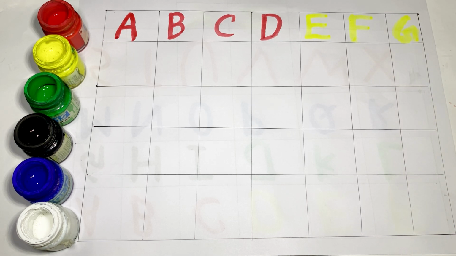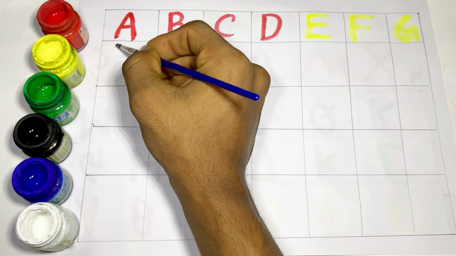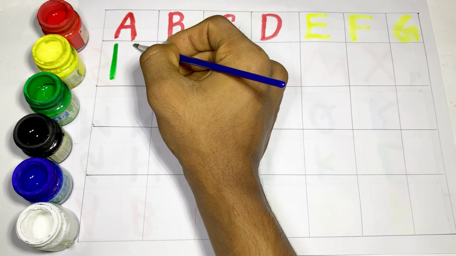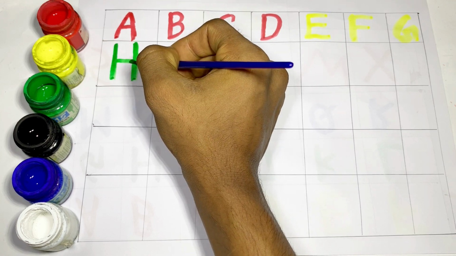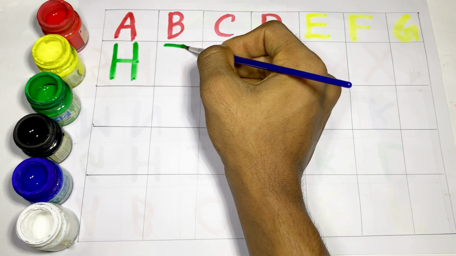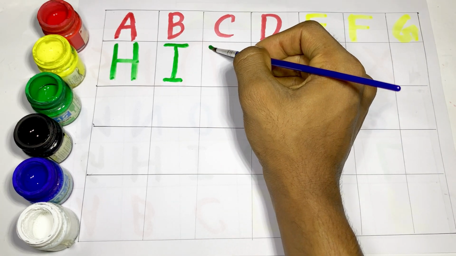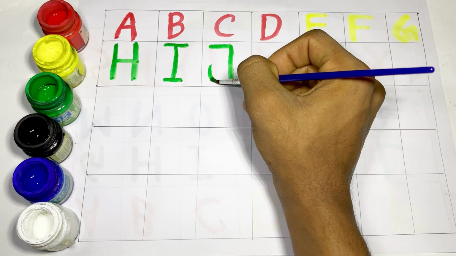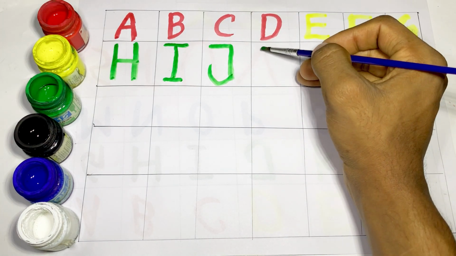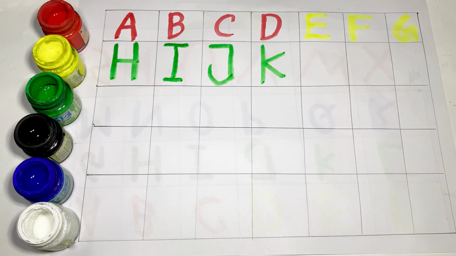The alphabets of G. Next H. H for hand. H for helicopter. And use green color. Again use green color and draw I. I for ice. I for ice cream. J. J for joker. J for jackfruit. K. K for kite. K for king.